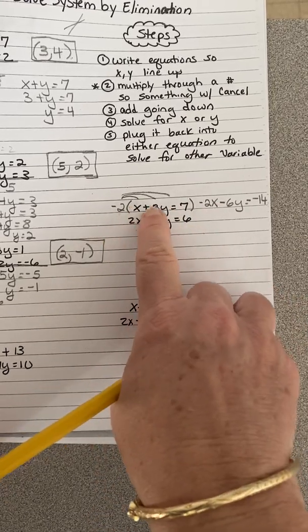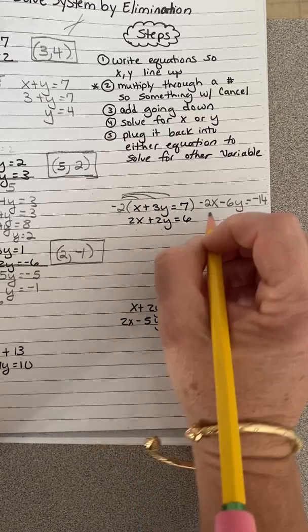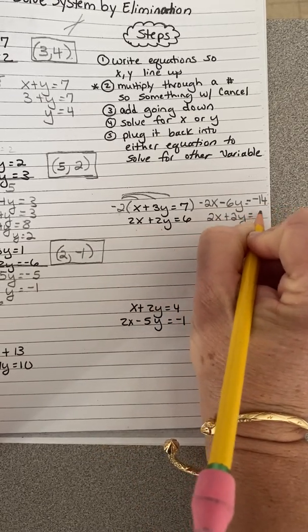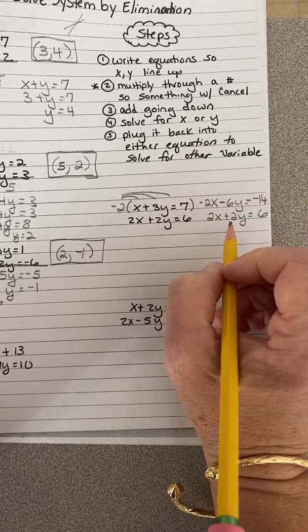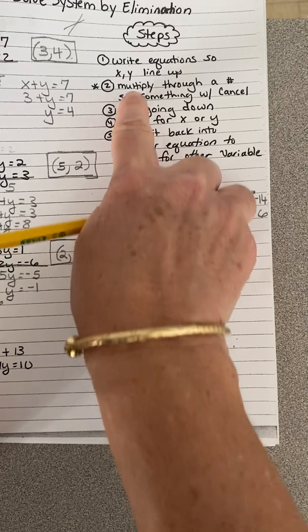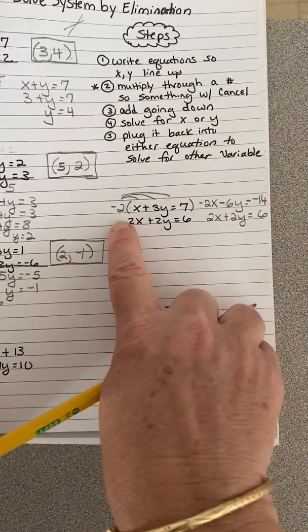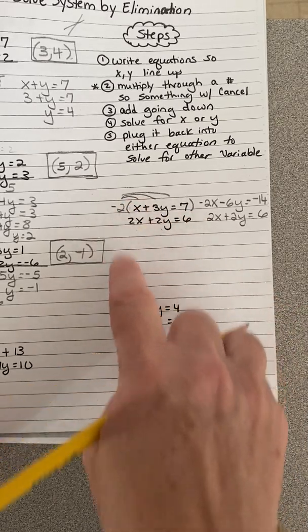Negative 2, negative 6, negative 14. On the bottom, 2x. I didn't do anything to the bottom, so I leave that all the same, but I wanted to line them up. Okay, now I can go ahead. So what we just did was step 2. We multiply through a number, so something will cancel out. We multiplied this entire equation by negative 2 so that my x's would cancel out.